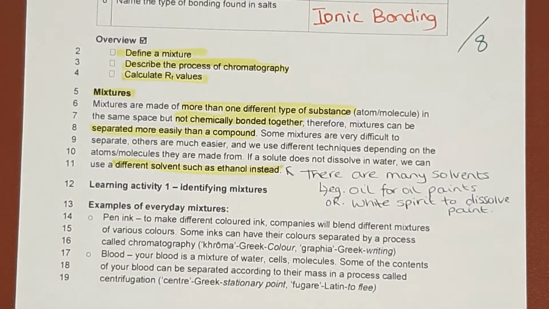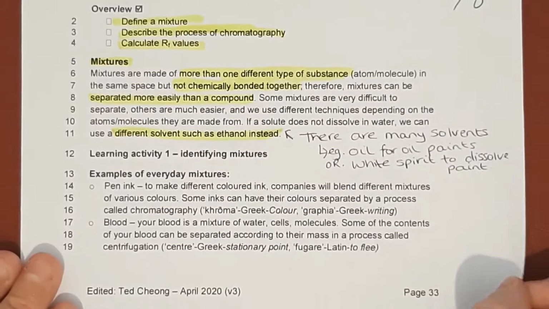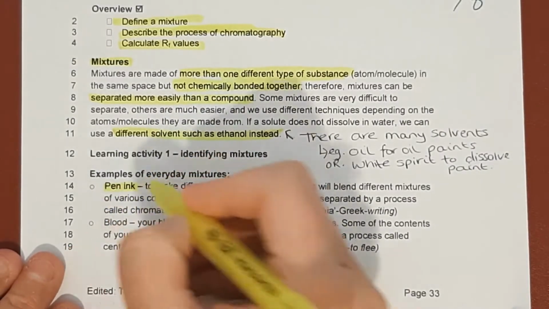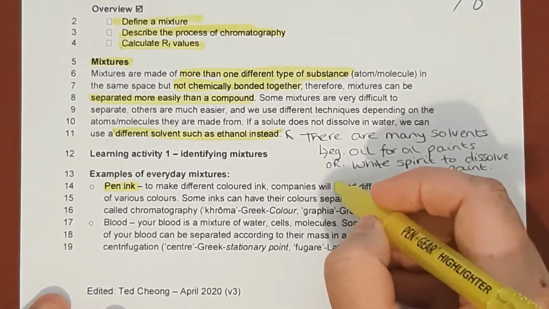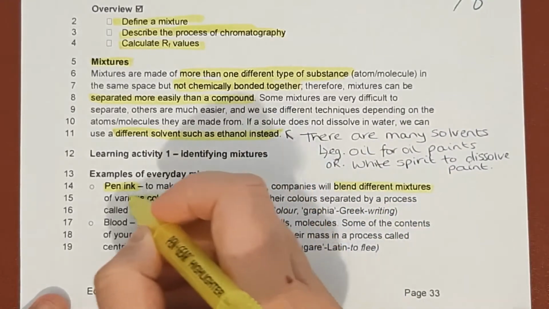Okay, so examples of everyday mixtures. So there's a variety of everyday mixtures, including pen ink. So all these inks we are writing and drawing with, they have different colours of ink inside them. So to make different coloured ink, companies will blend different mixtures of various colours.